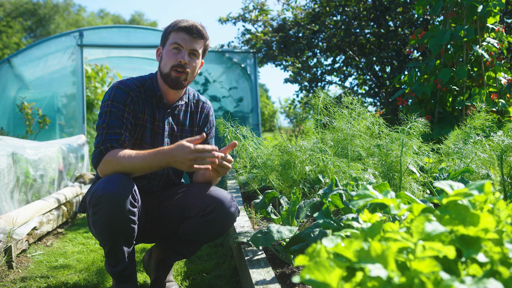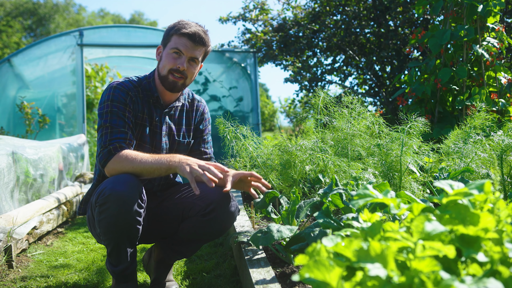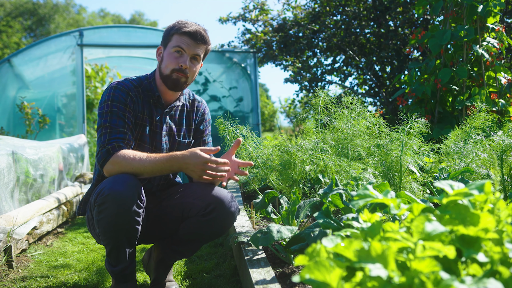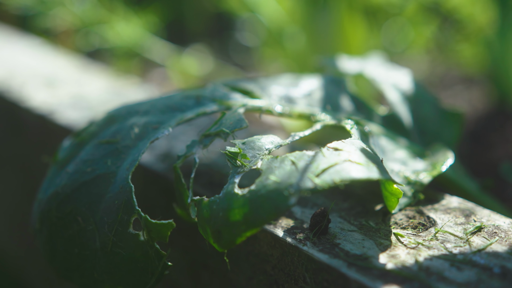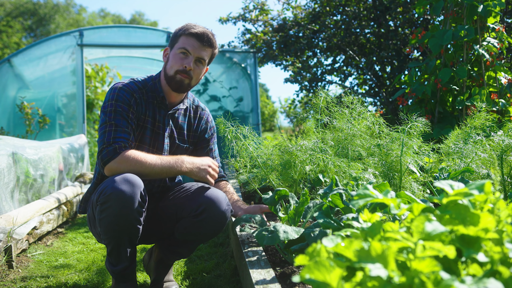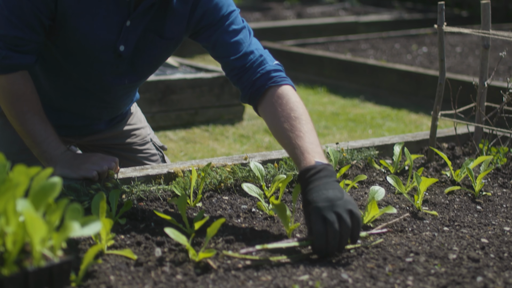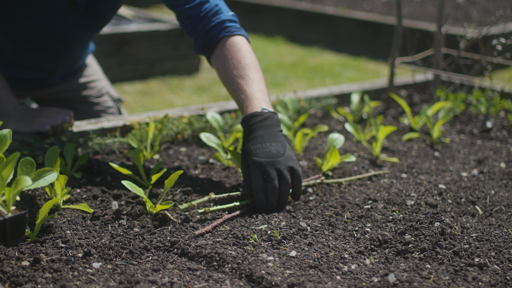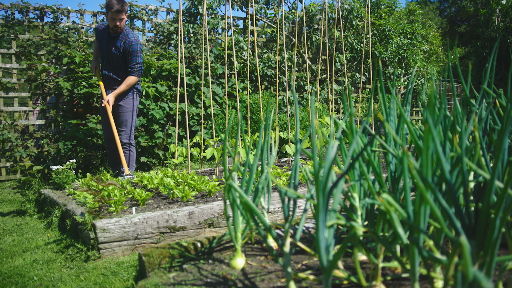So I've actually had a much bigger focus on making this garden less slug friendly, and as a result the damage has been minimal, which is why I was quite surprised actually to see this damage today. And if you want to find out more about zero cost slug control, then definitely check out this video.